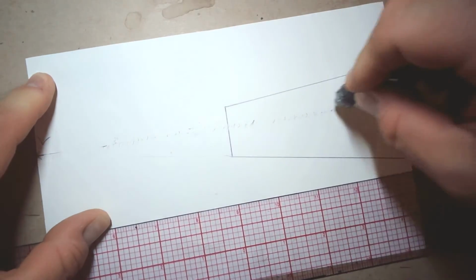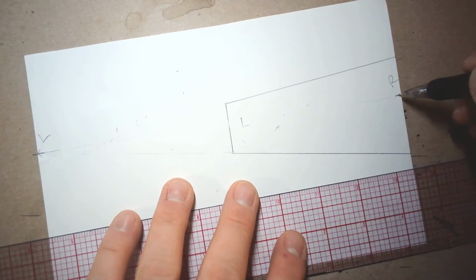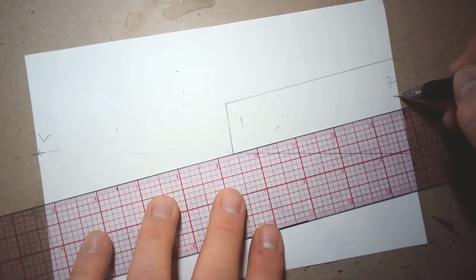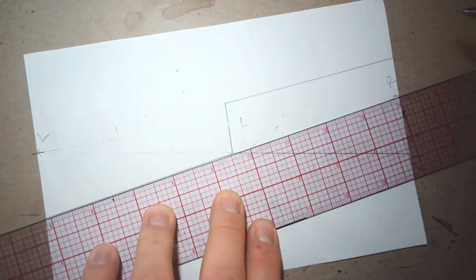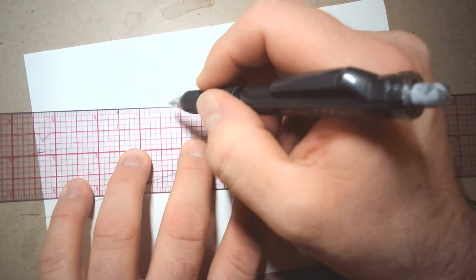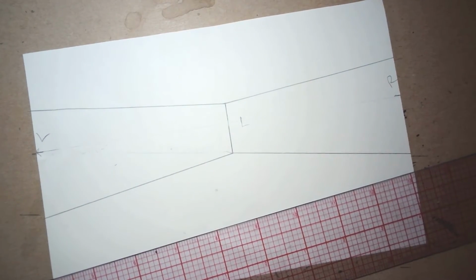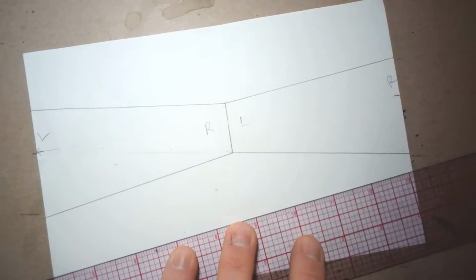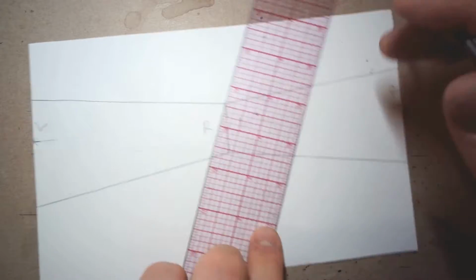So since the left vanishing point created this, I'm going to call this the L wall. And over here, the right vanishing point creates the left wall. So when you cross over, that puts you inside, and that sets the stage to do all kinds of things. Okay, so this is your R wall because the right vanishing point created it.